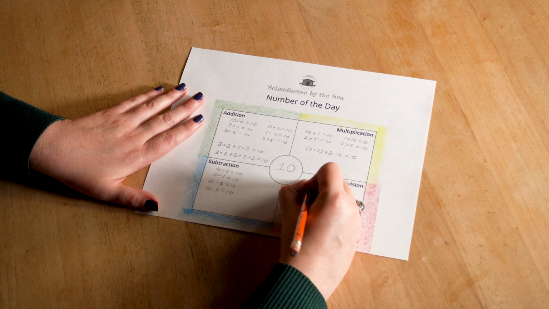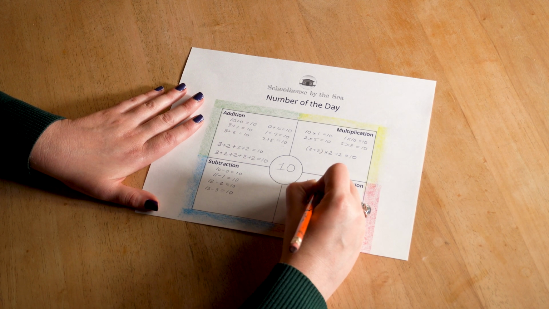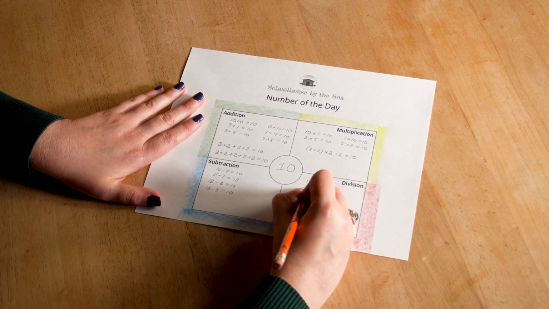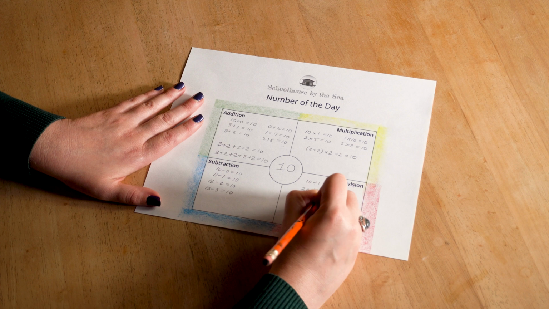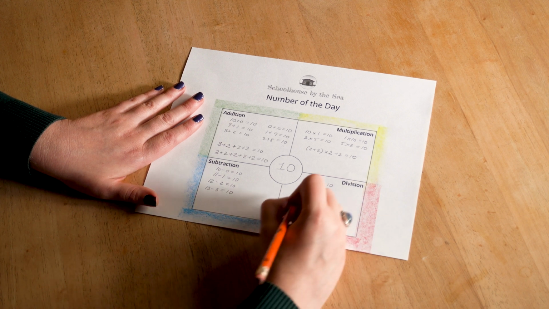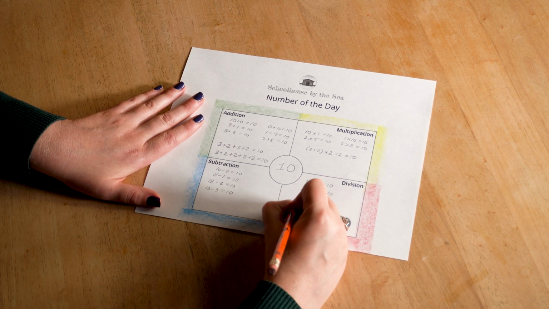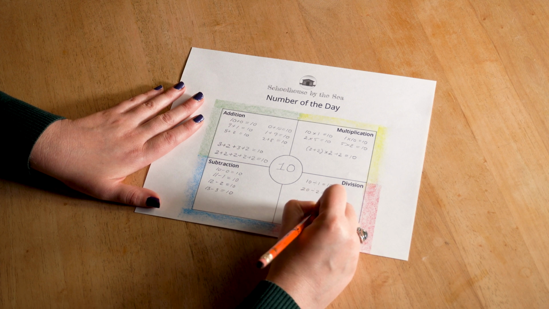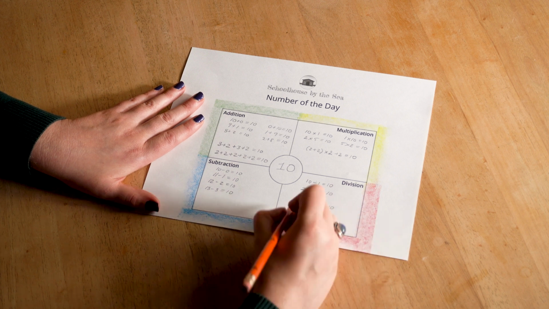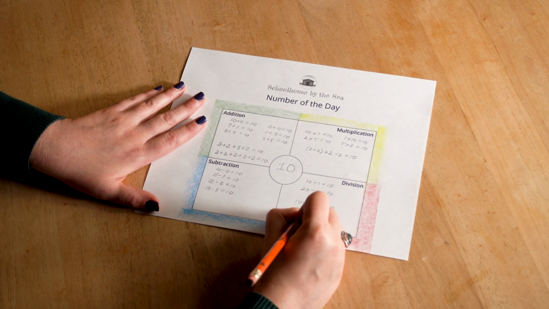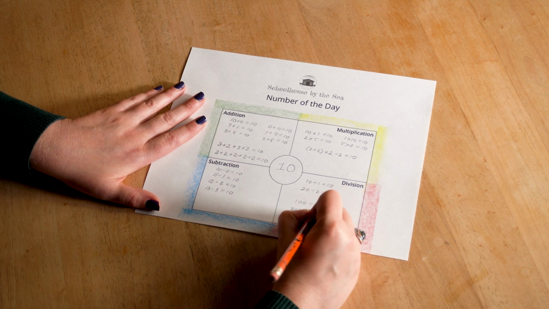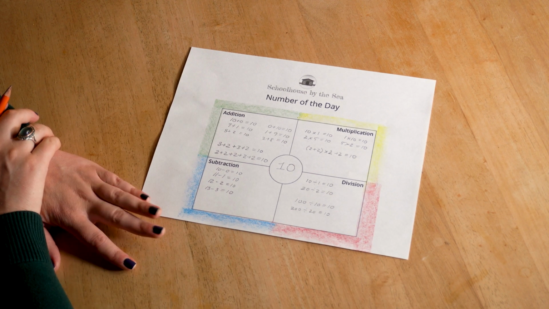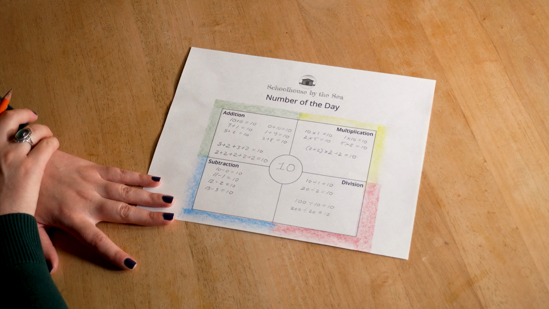For division, I know that 10 divided by 1 equals 10. I also know that 20 divided by 2 equals 10. I also can get creative. 100 divided by 10 equals 10. 200 divided by 20 equals 10. How else can you play with the number 10 for division?